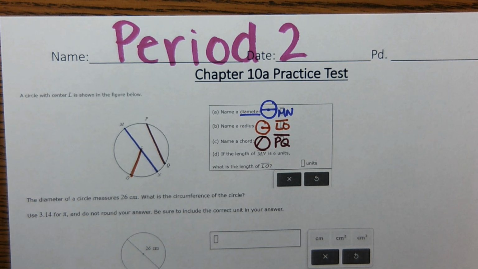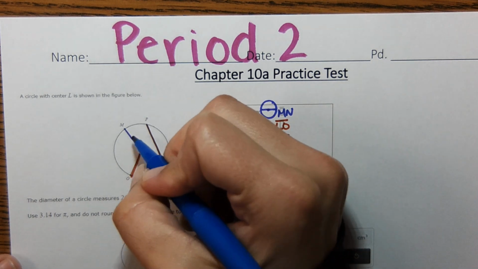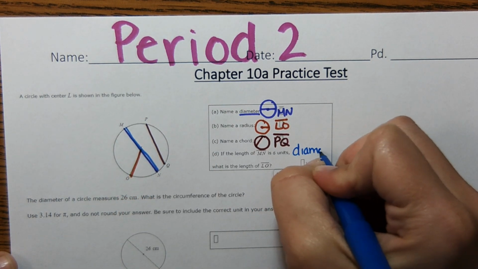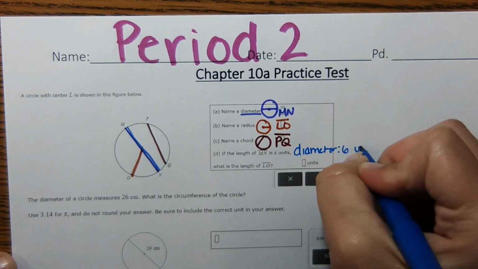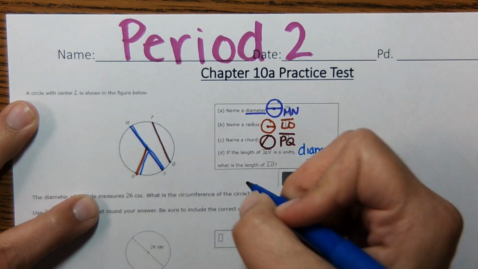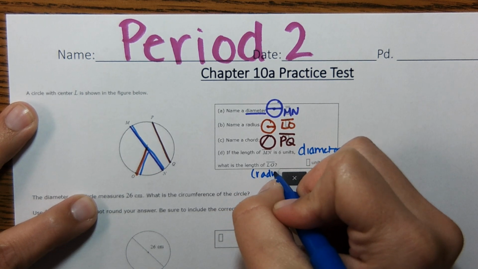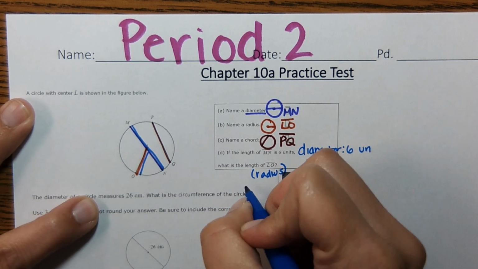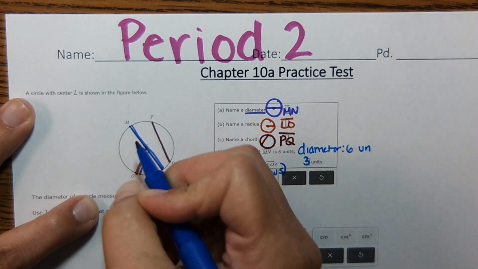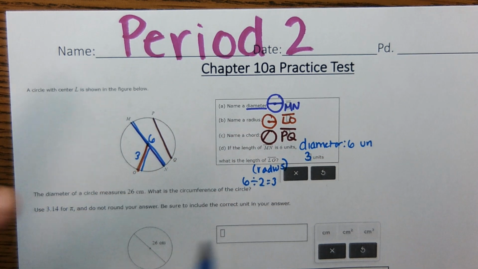And then the next part, it says if the length of MN is 6 units, so I look for MN. MN is the diameter here. So if the diameter is 6 units, then what is the length of LO? Well, LO is the radius. So to find the radius, you just do 6 divided by 2 equals 3. So it'd be 3 units. So if this is 6, then this is 3.